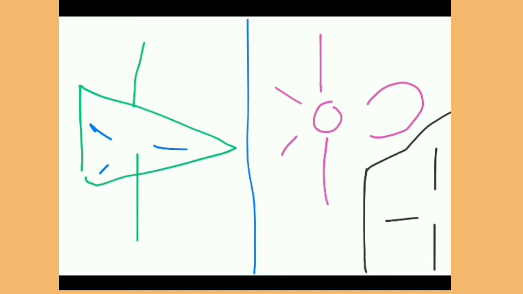So sp3d hybridization with zero lone pairs of electrons will look like this, that is trigonal bipyramidal. Now I will draw the sp3d hybridization with one lone pair of electrons, which will look like this, seesaw shaped. Here we use a central atom and here we use a lone pair. Now I will draw sp3d hybridization with T-shaped, which will look like this, and there will be two lone pairs of electrons.